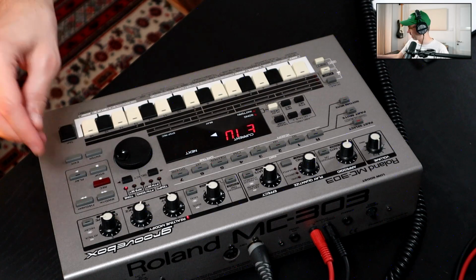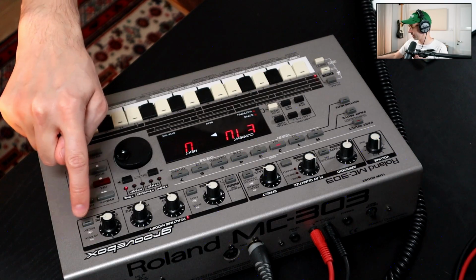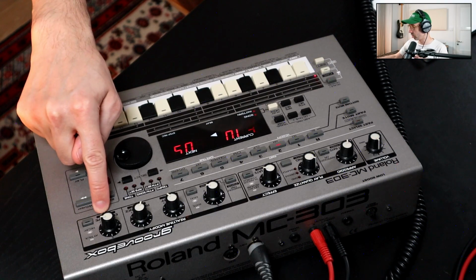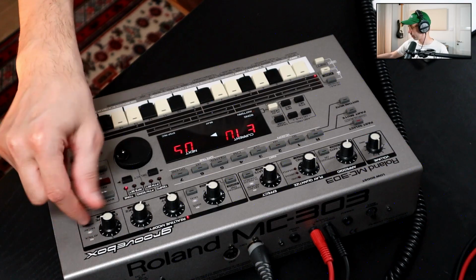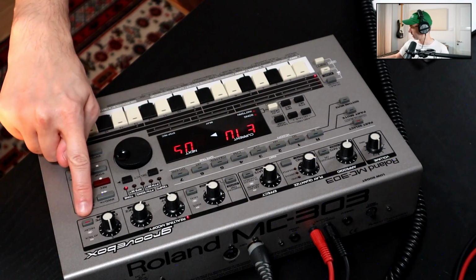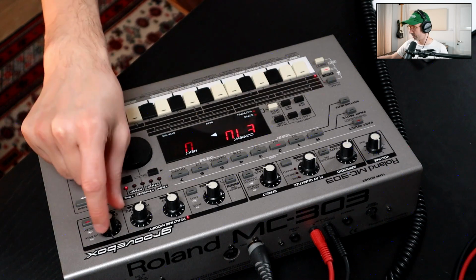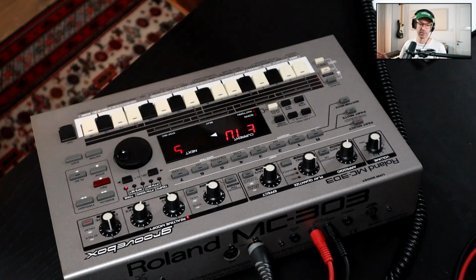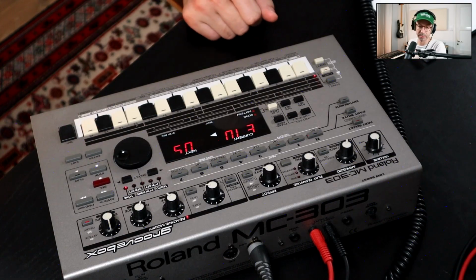And then the main thing I want to play with is the envelope. On the MC-303 there is an attack, decay, release envelope. So there are 3 parameters, but it's 1 knob. The attack is by default. If you press this button here, you get the decay setting. And then if you press the function, you get the release setting. So it's not intuitive again, but it has all the parameters that you want.